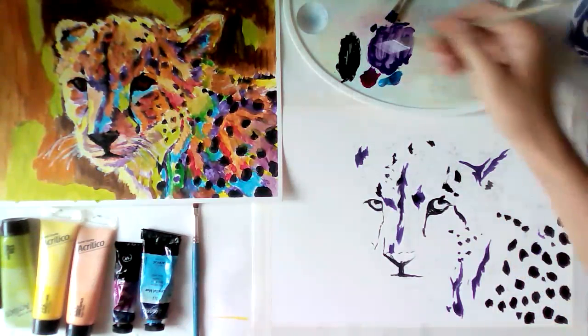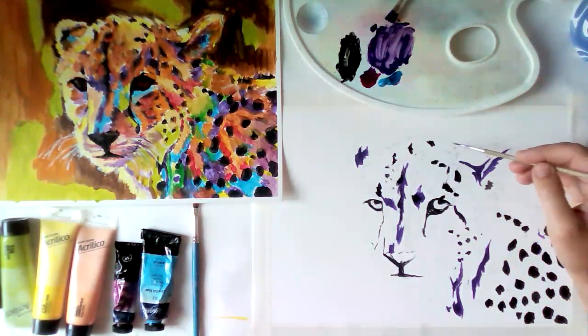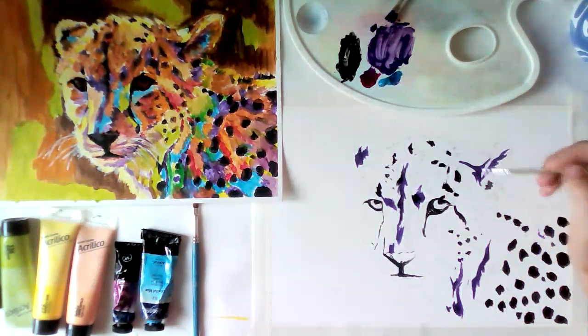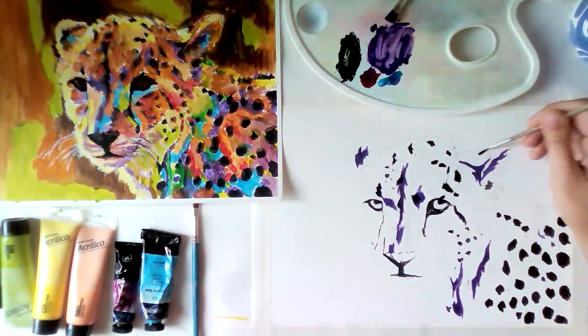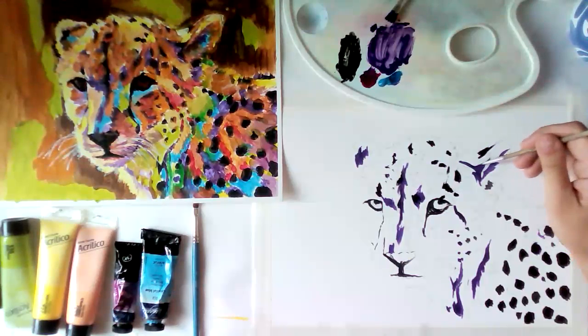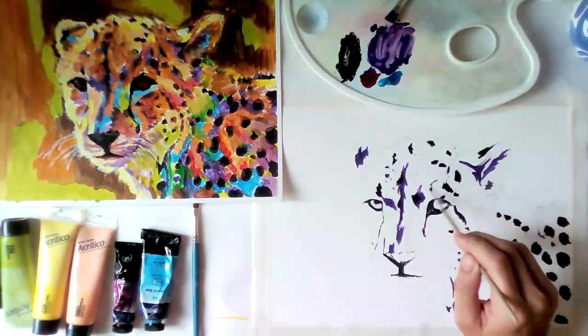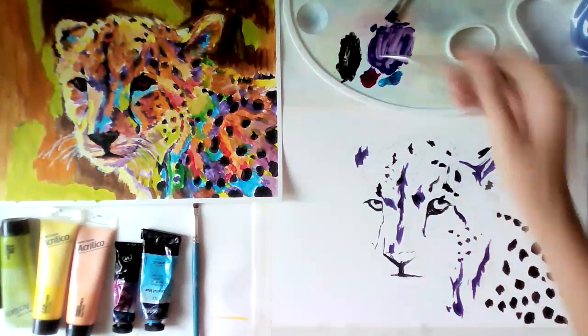Okay, so yeah, the main spots that characterize our particular animal. Okay, you have it, and then we try.